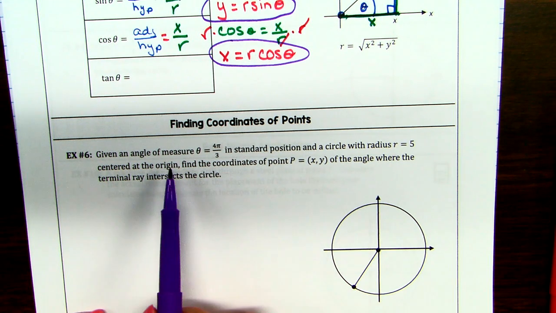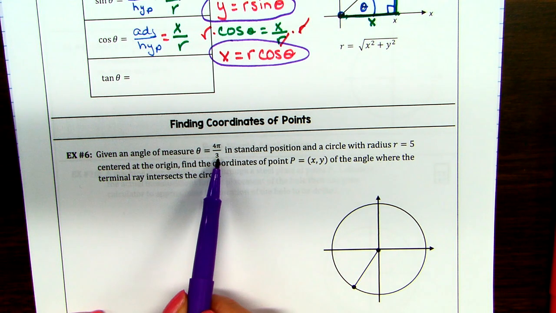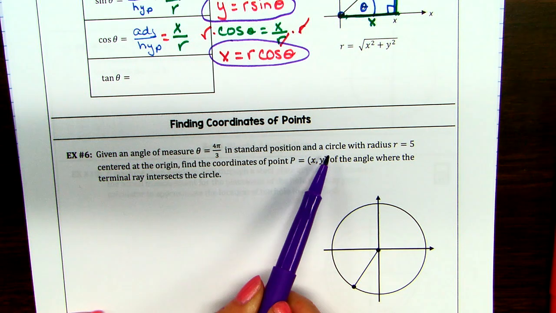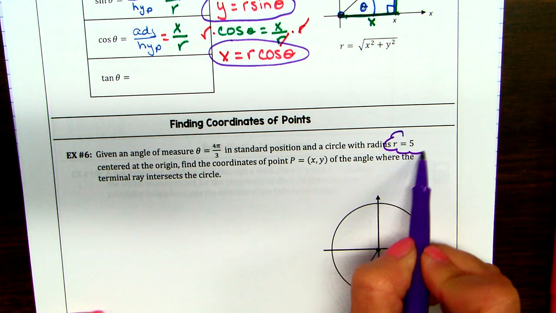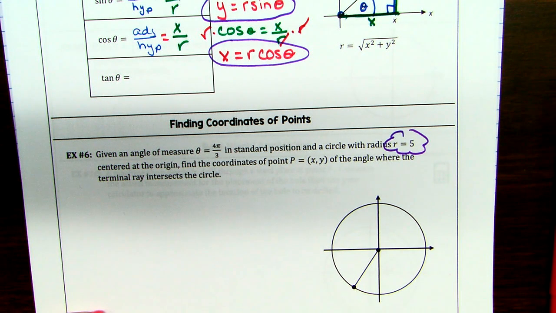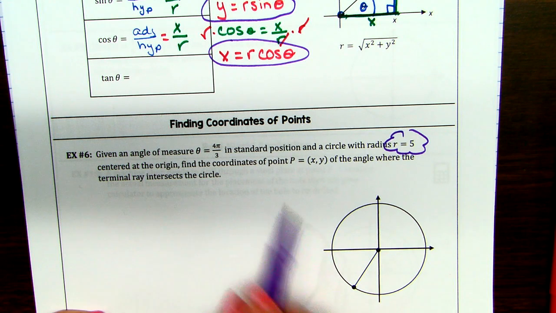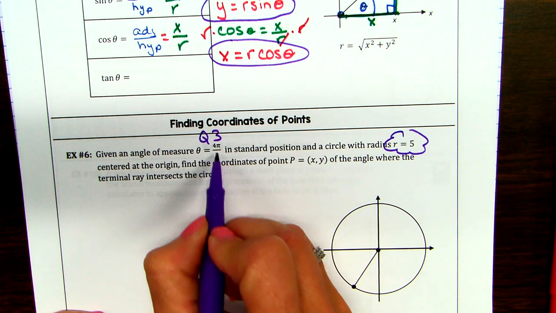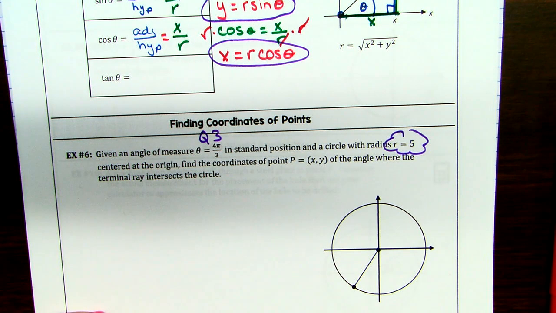So here we're given an angle measure of theta is 4 pi over 3 in standard position and a circle with radius of 5 centered at the origin. Find the coordinates of point x, y. Now they drew the angle for us. It's in quadrant 3, but we should already know that because this is 4 pi over 3. Okay? So on the unit circle, what are all the radii?